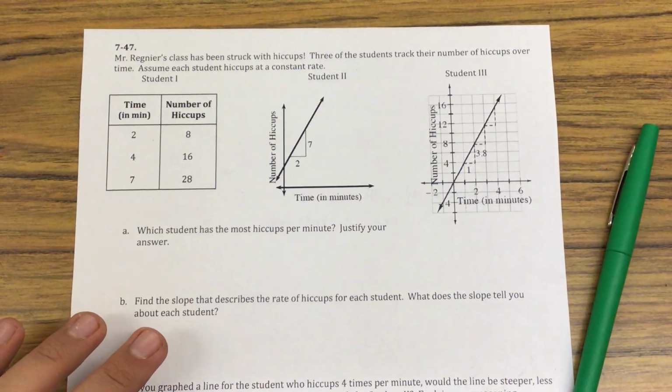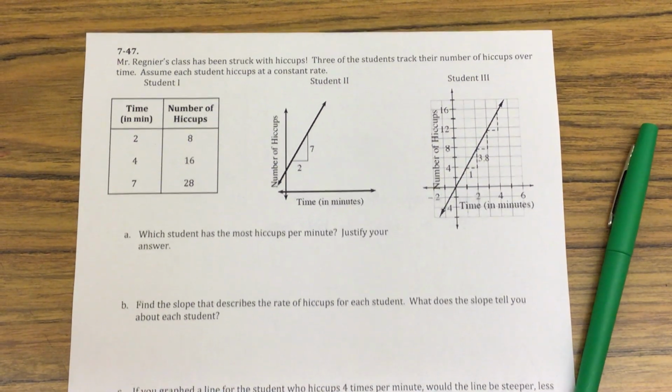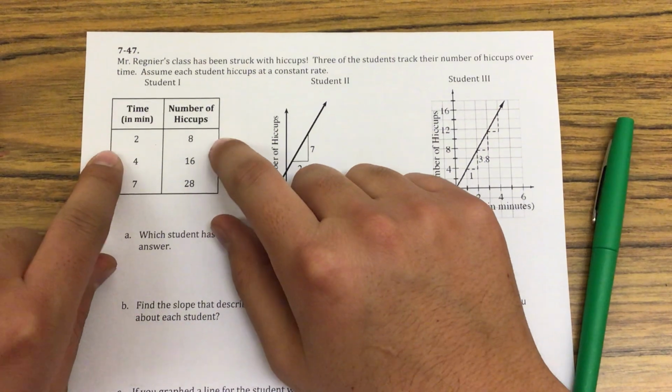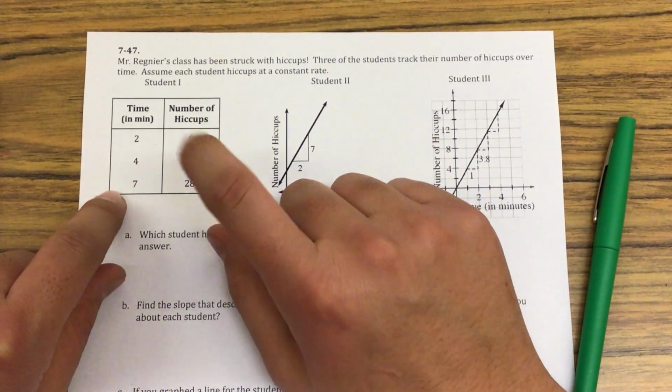Mr. Ragnier's class has been struck with hiccups. 3 of the students track their numbers of hiccups over time. Assume each student hiccups at a constant rate. All right, so in 2 minutes, 8 hiccups, 4 minutes, 16, 7 minutes, 28.